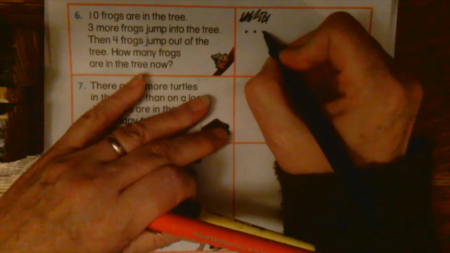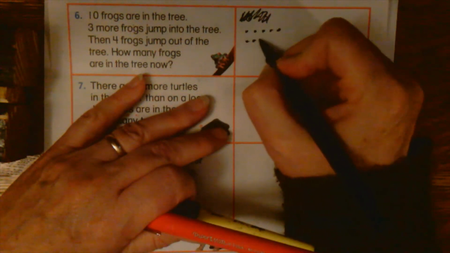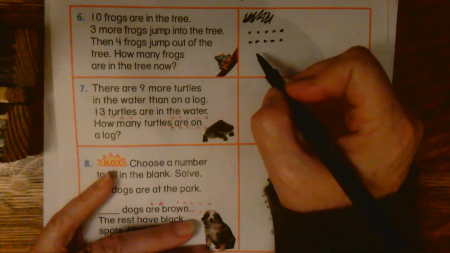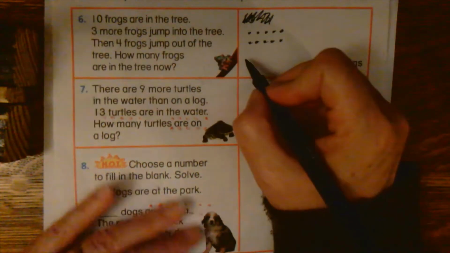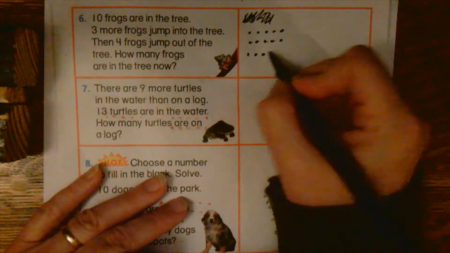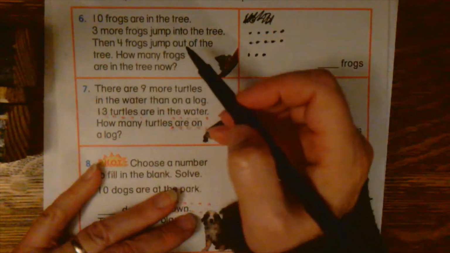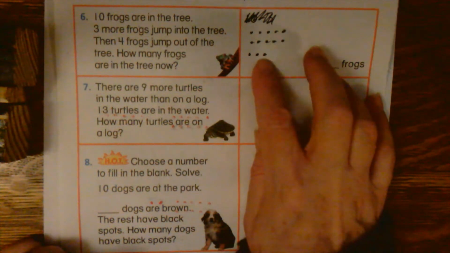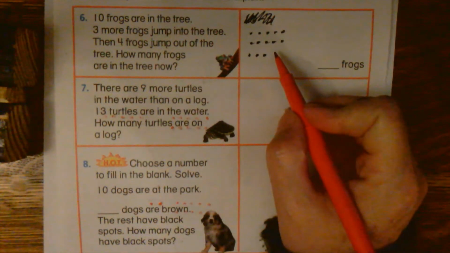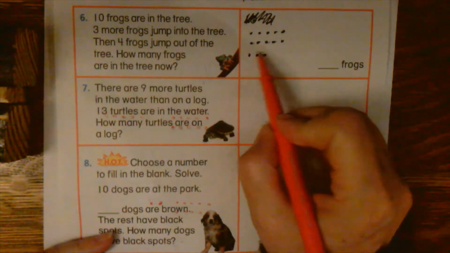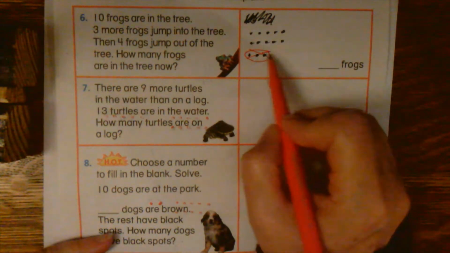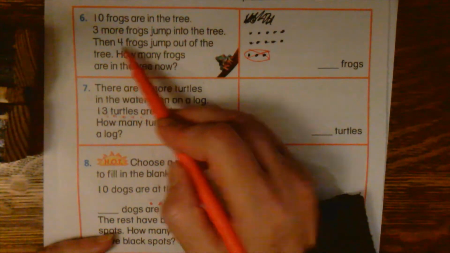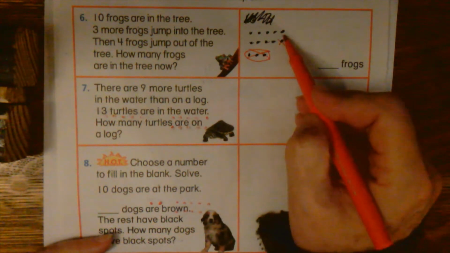I read it wrong. 1, 2, 3, 4, 5, 6, 7, 8, 9, 10. There's our 10. 3 more frogs jump onto the tree, so we have to add 3 first. There they are. Then 4 frogs jump out of the tree. Now, I maybe should have made these red. I made them black. I'm going to switch to red because I want to be able to see really clearly what I'm crossing out. So first thing, of course, I'm going to do is cross out the extras outside the 10. Then, but I haven't done 4 yet, have I? I only crossed out 3, so I need to cross out another one. There they are.